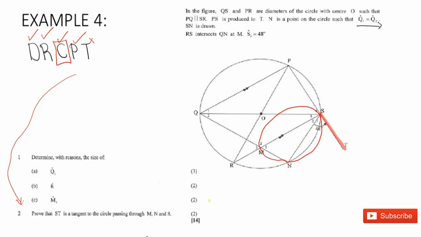We can see that SR is another chord to the circle. And we are told with this theorem that an angle that is formed by a chord and a tangent is equal to an angle that is in the alternate segment. So M1 will be the angle in the alternate segment.